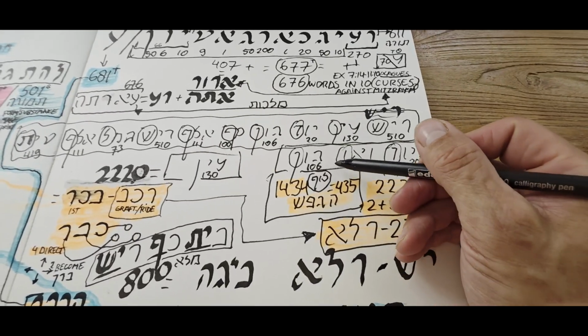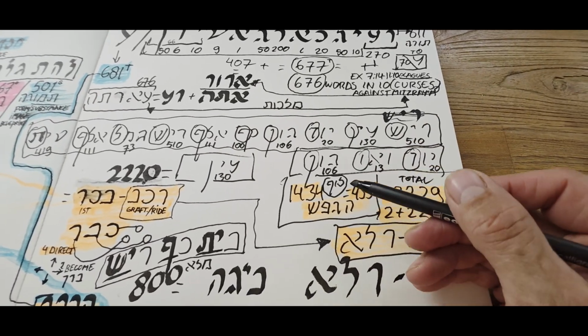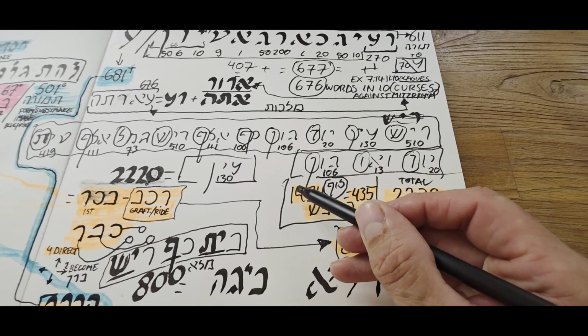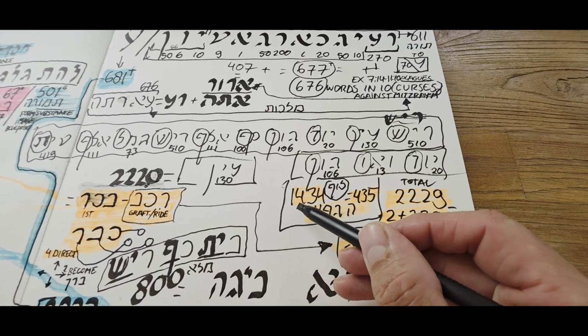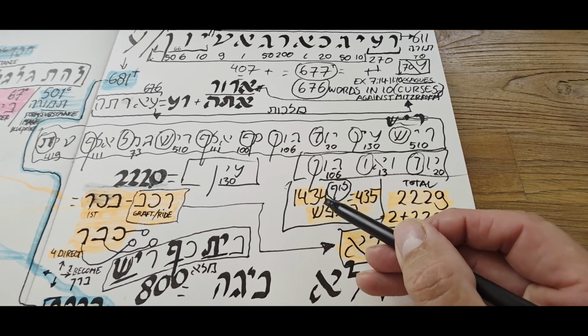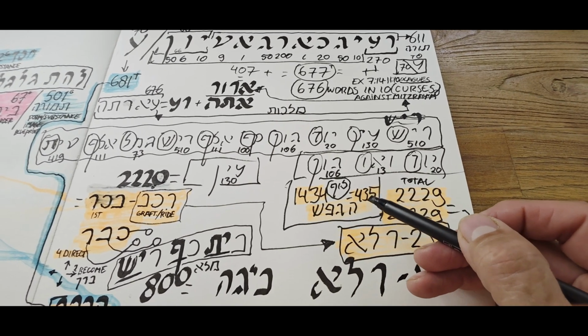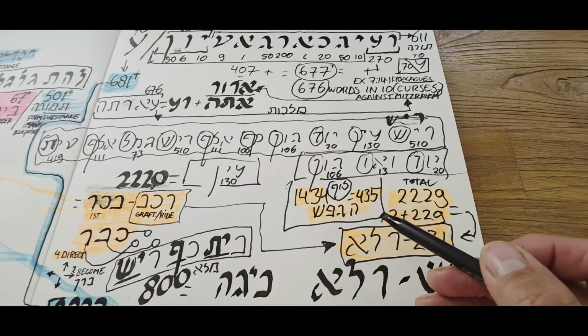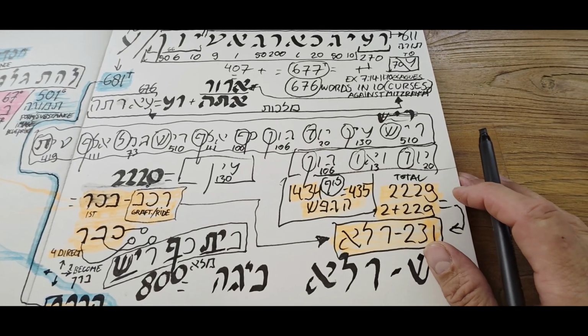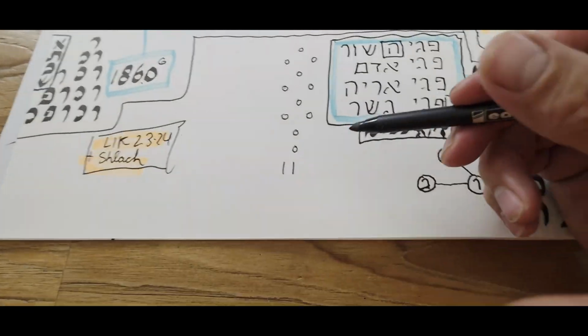We get a value of 1434, which again we break down: the 1000 becomes a 1, and we paste it as a 1 on the 4.